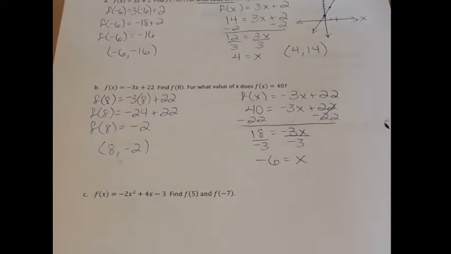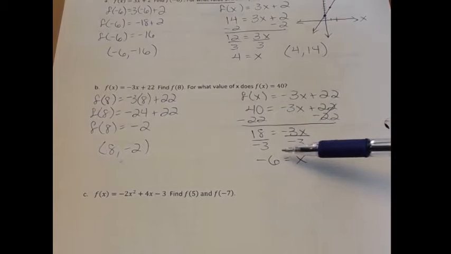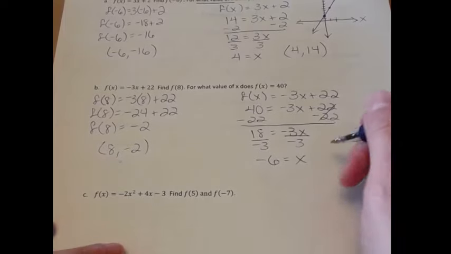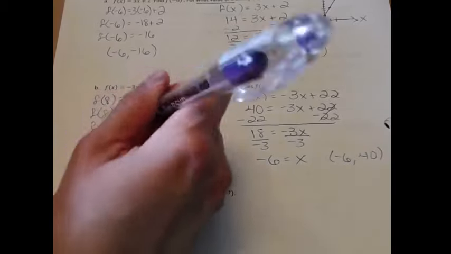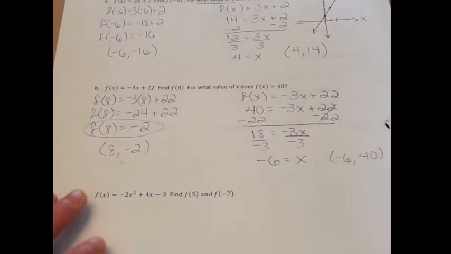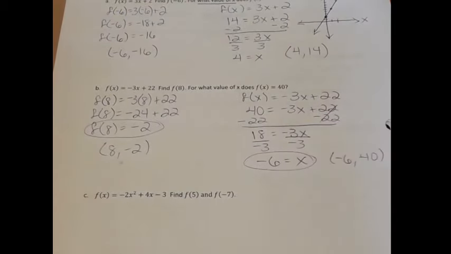So wonderful. Again, Brittany, Michelle, Nicole, excellent job. That is correct. When f of x is 40, x is negative 6. So when y is 40, x is negative 6. So the interpretation is that negative 6 comma 40 is a point on that function, on that line. Okay? So just to clarify, here's my first answer. Here's my second answer.